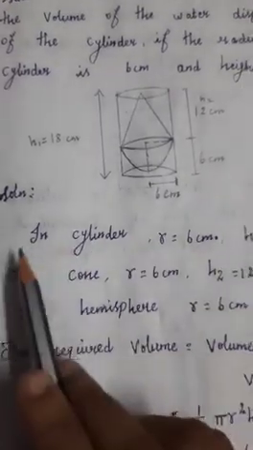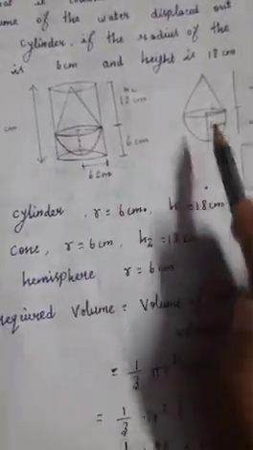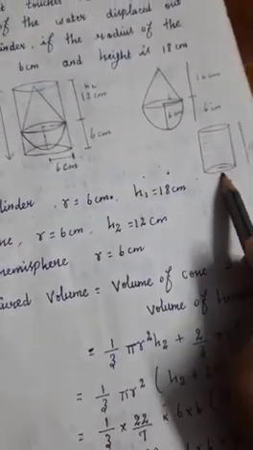See the solution. First you have to write the cylinder; three shapes you have. In the cylinder, first, what you know is the radius. In the cylinder shape we know the radius, so that is 6 centimeter.